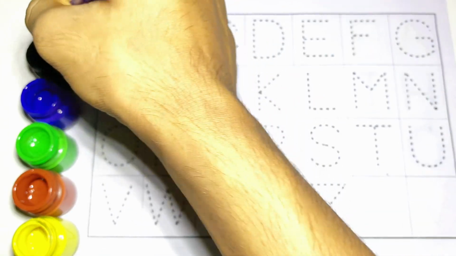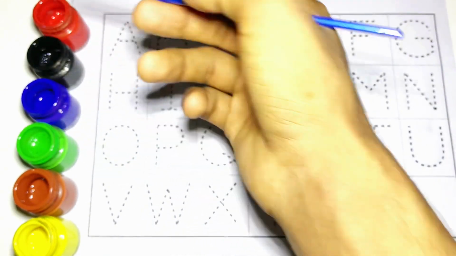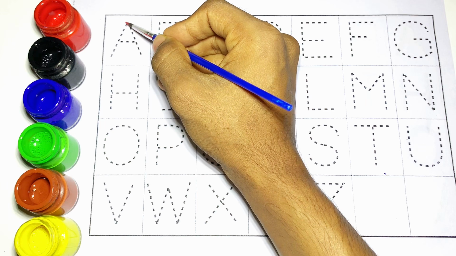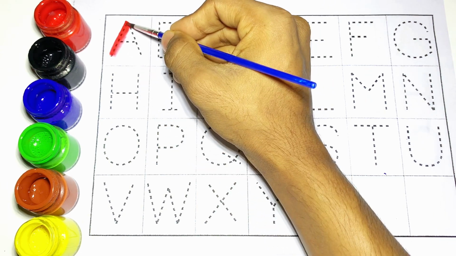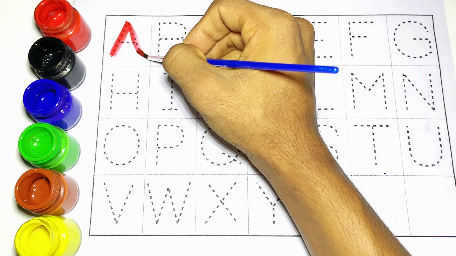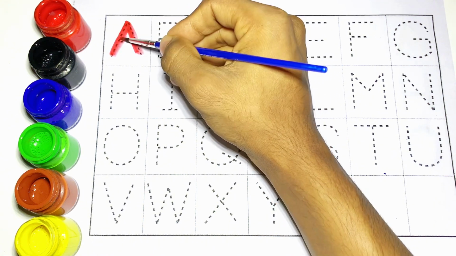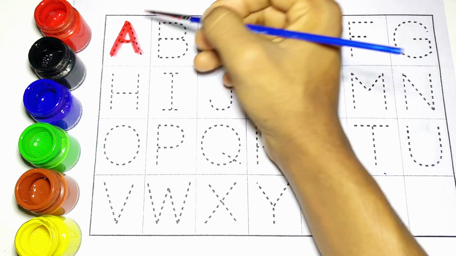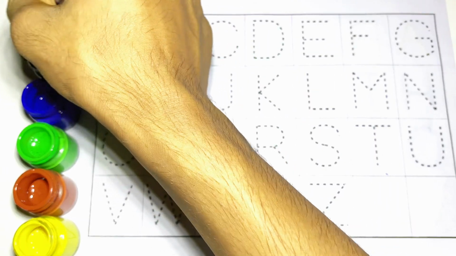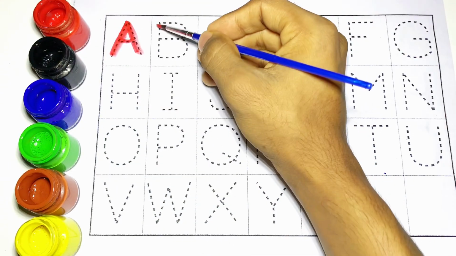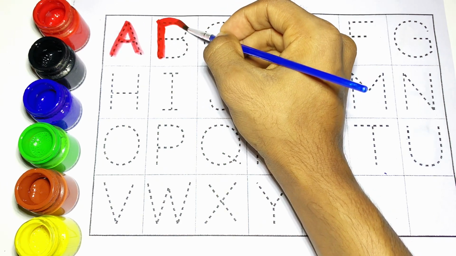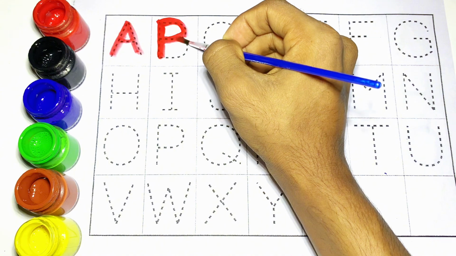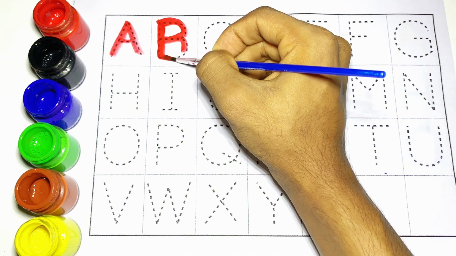Kids, first you draw A for apple, A for ant, and use red color, the alphabets of A. Kids, again use red color and draw B for ball, B for bat, the alphabets of B.